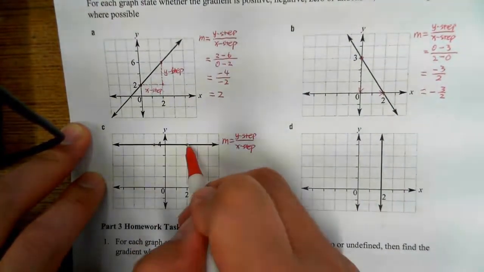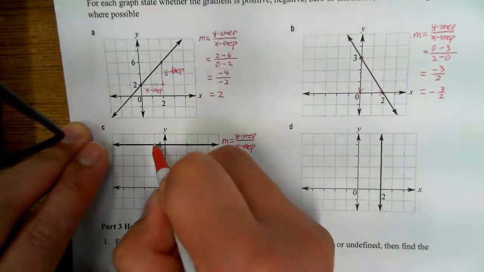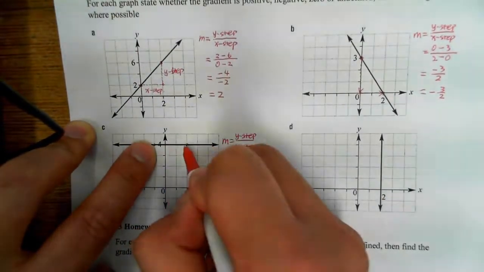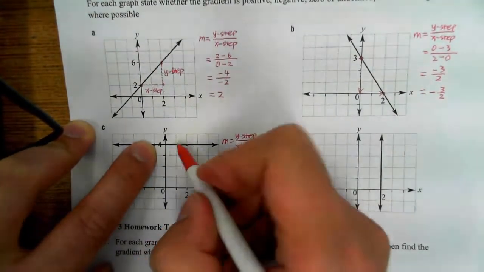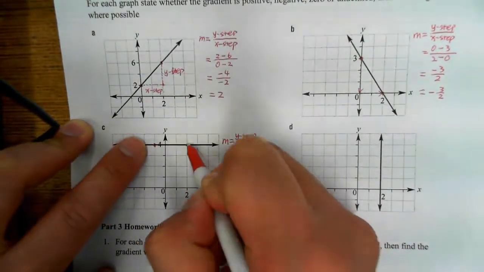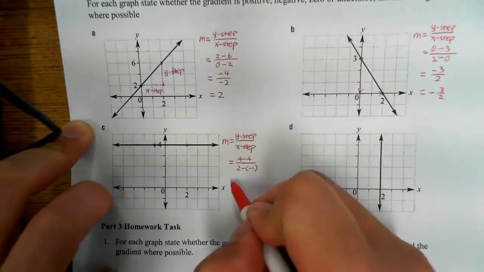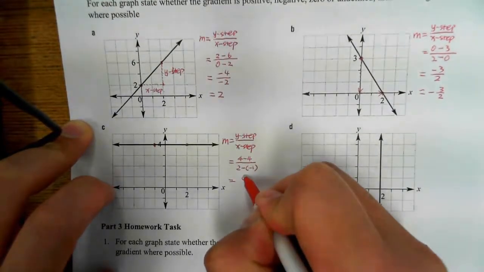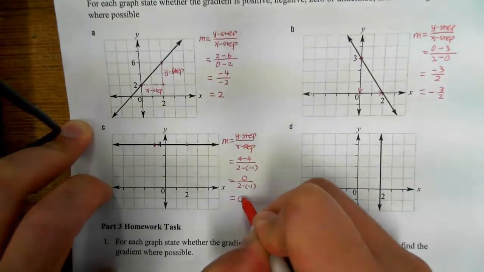Now from here to here, let's have a look at my y step. So y step, I do not walk vertically. So my y step is from 4 to 4. And then the x step is, I start from here, I end from here. So that is 2 take away negative 1. And we can see 4 take away 4 is 0, we don't have to care about the bottom because this is 0.